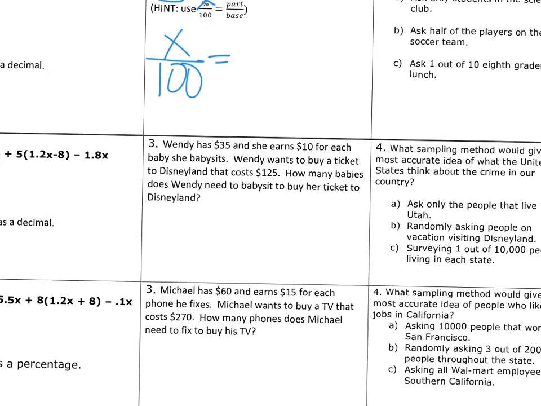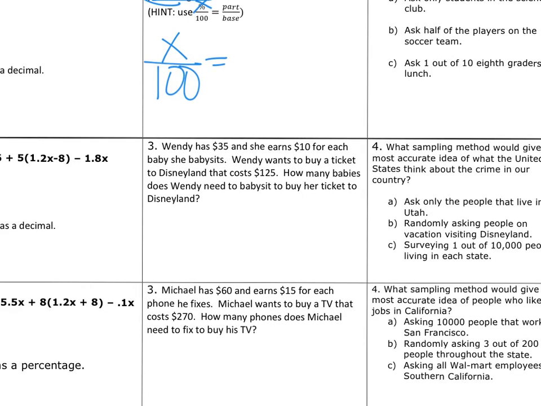Number 3 for Thursday says, Wendy has $35 and she earns $10 for each baby she babysits. Wendy wants to buy a ticket to Disneyland that costs $125. How many babies does Wendy need to babysit to buy her ticket to Disneyland? So, if we're just annotating it, you would annotate all the dollar amounts, right? For each baby that she babysits. Wendy wants to buy a ticket that costs $125. How many babies does she have to babysit to buy a ticket to Disneyland?